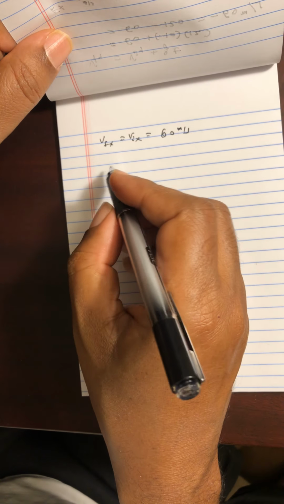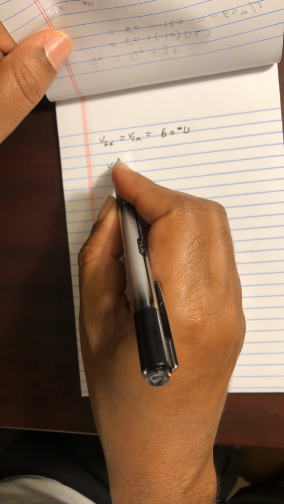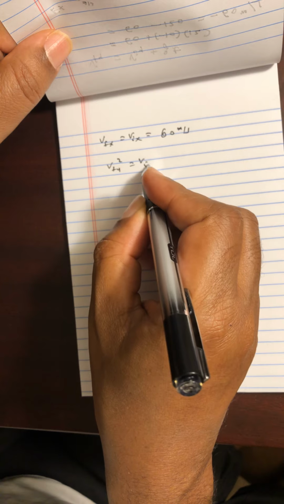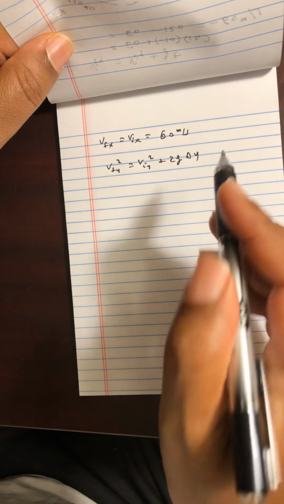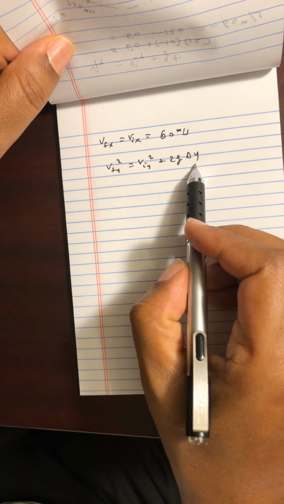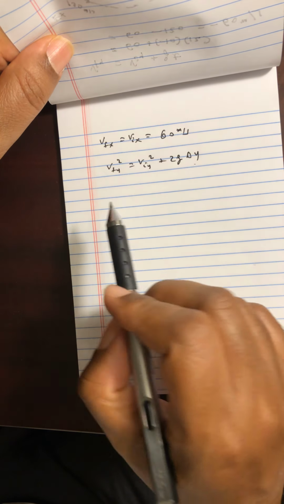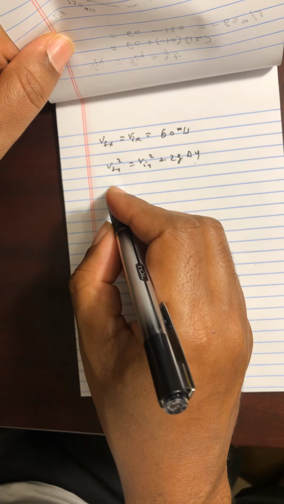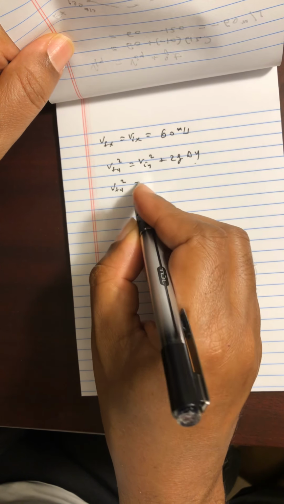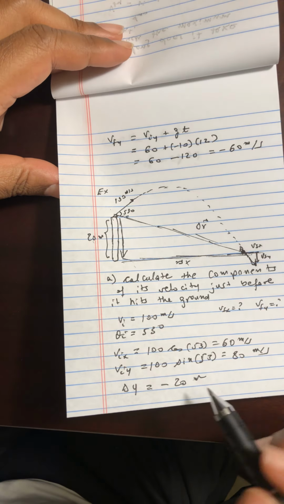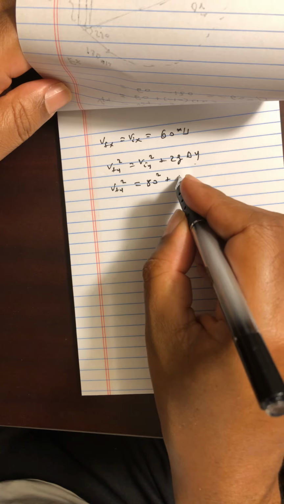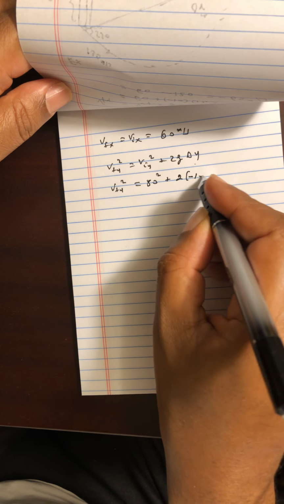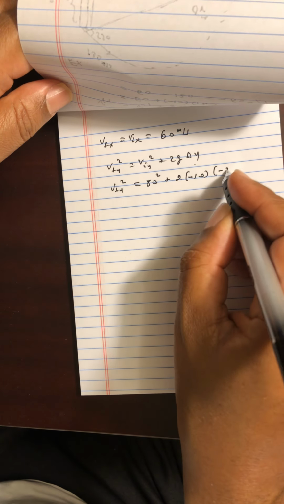For Vfy, let's use the following formula: Vfy squared equals Viy squared plus 2g delta y. We know delta y, we know Viy, so we can calculate Vfy squared from here. Okay, so you've got Vfy squared equals Viy is 80, so you've got 80 squared plus 2, gravity approximately negative 10, and delta y negative 20.